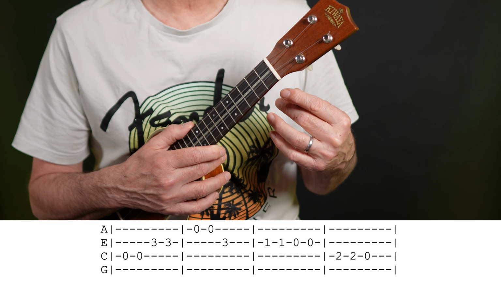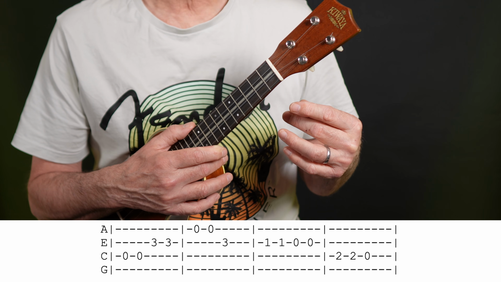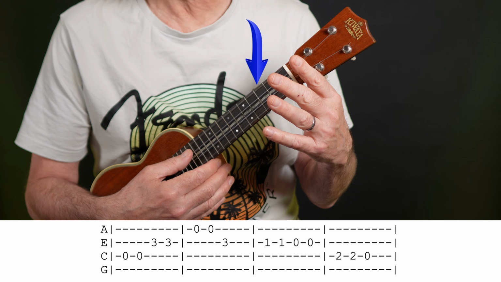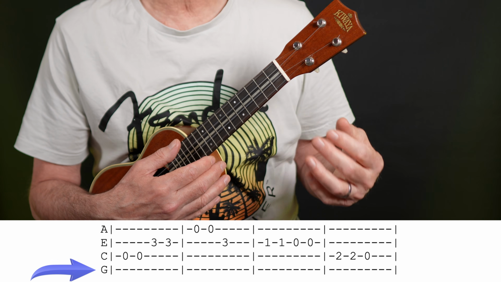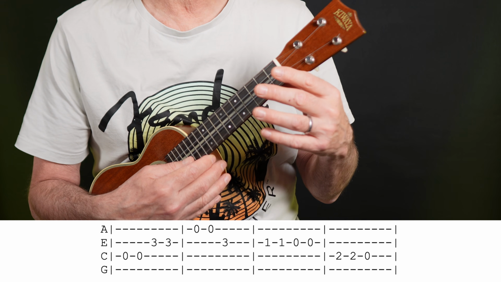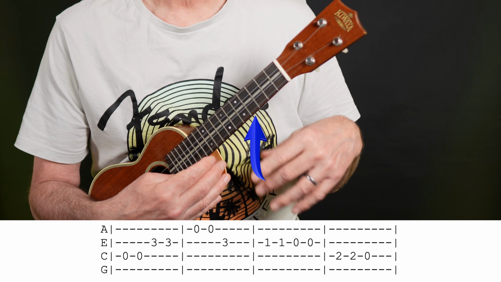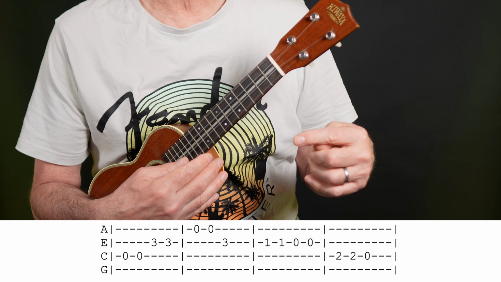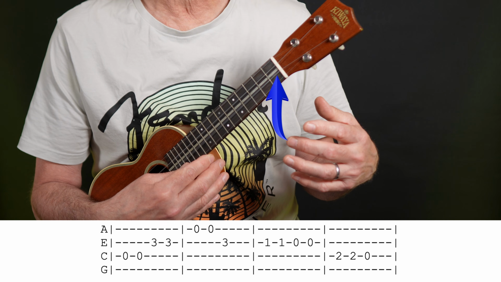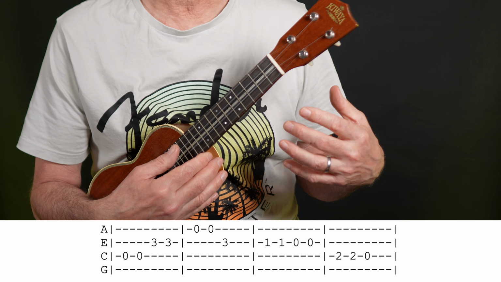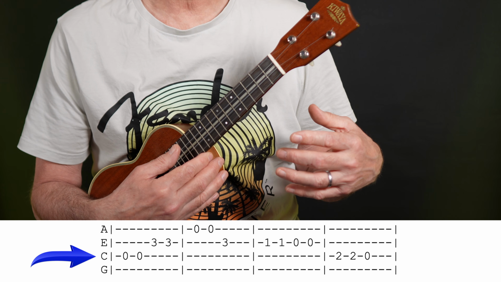But it's always the case that the string nearest our face when holding the ukulele in playing position, the G string, is represented by the bottom line of the tablature, and the string nearest the floor when holding the ukulele, the A string, is represented as the top line of the tablature, with the other 2 strings, the E string and the C string, represented by the middle 2 lines of the tab respectively.